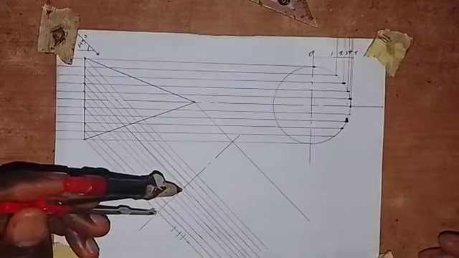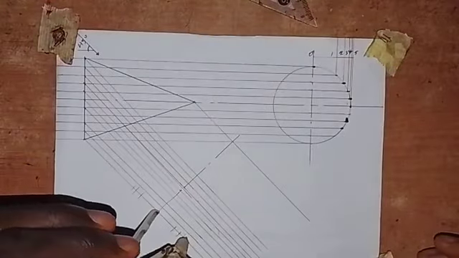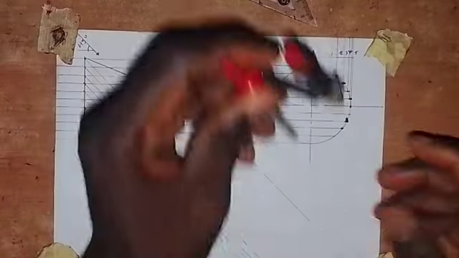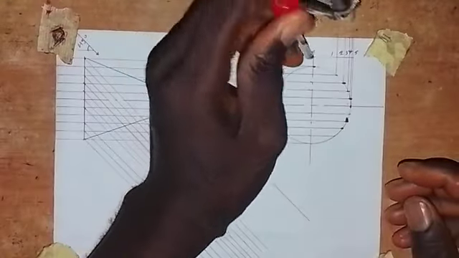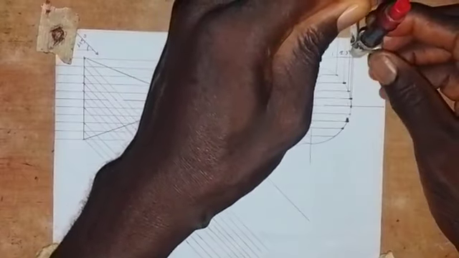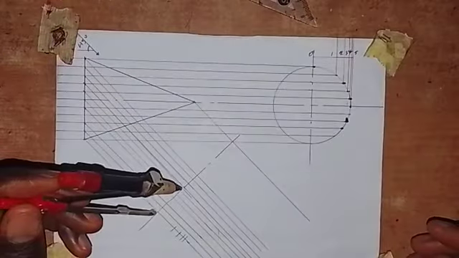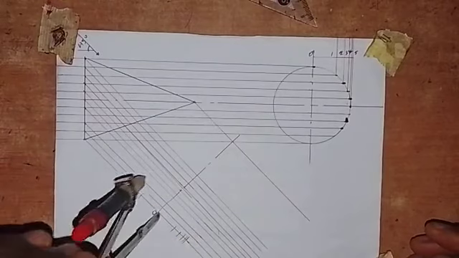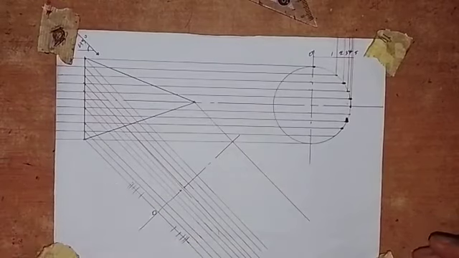All right, so put the pin here, make an arc here, make an arc here, then 0 to 5. So you put the pin here, make an arc here, make an arc here. All right, so we have this.